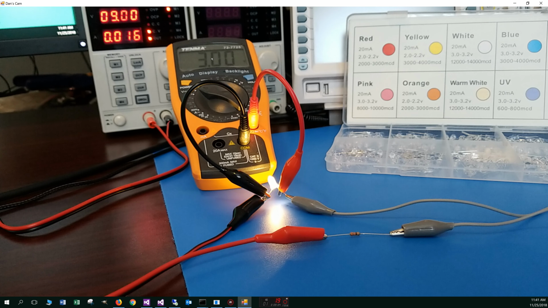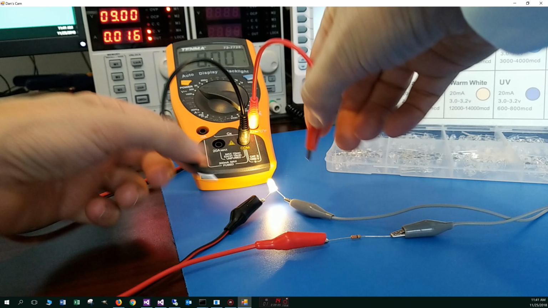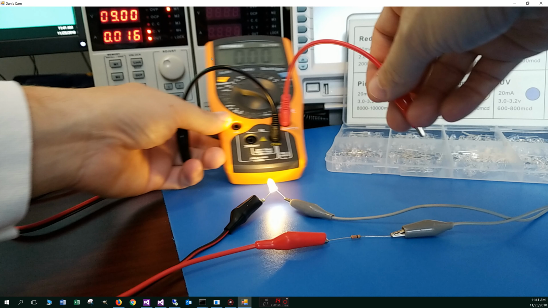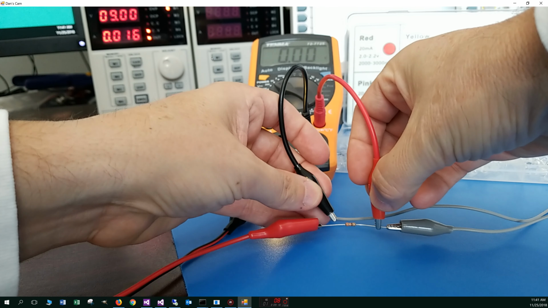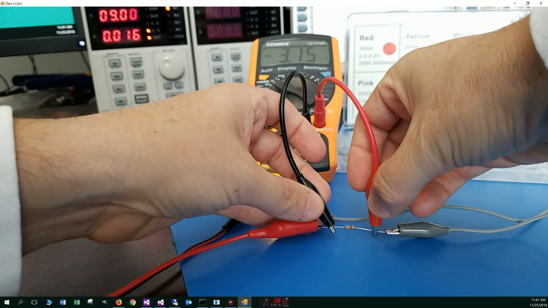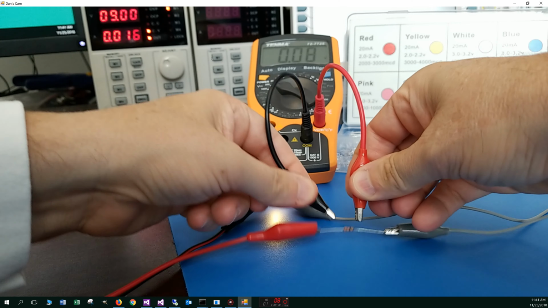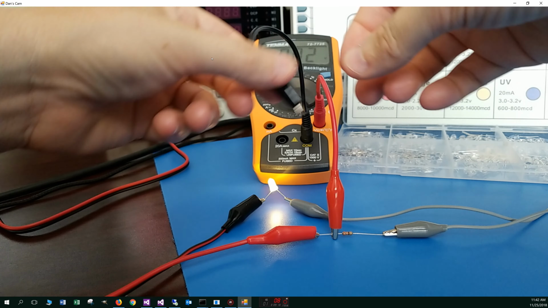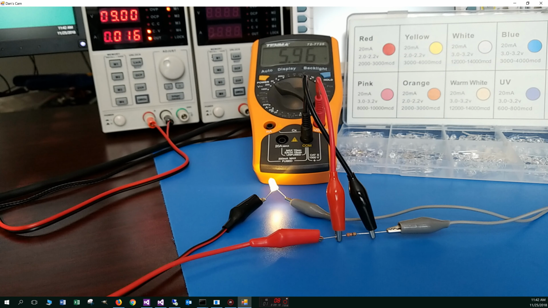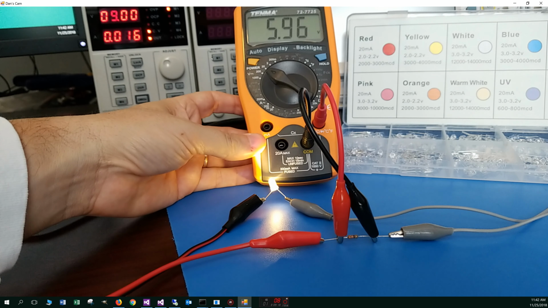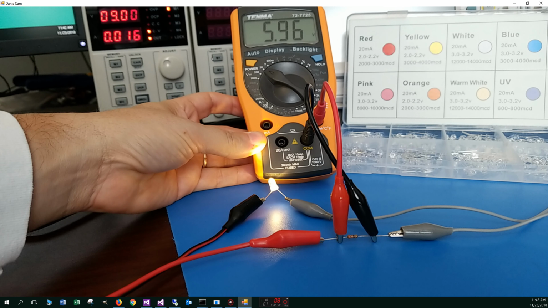The next thing that I'm going to do here is put these across the resistor. Oops, oh my God, this should actually be over here, and the negative should be on this side. Okay, so what we're seeing here is 5.96 volts, approximately 6 volts.